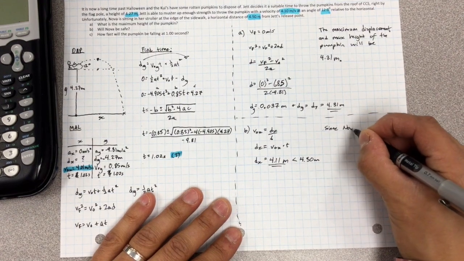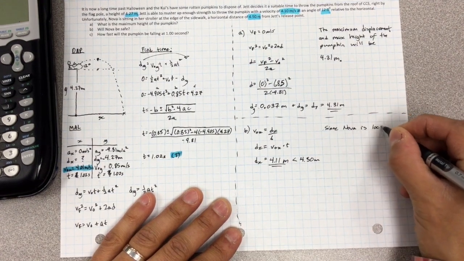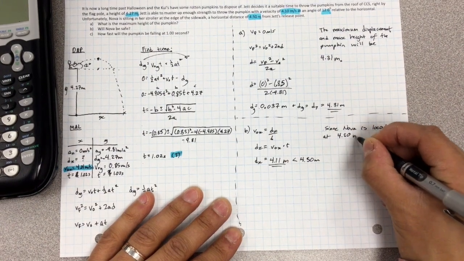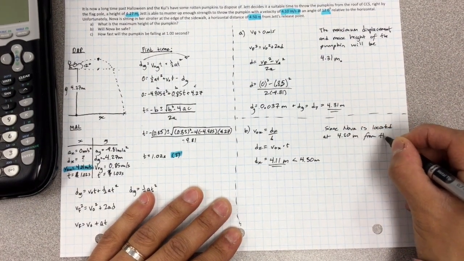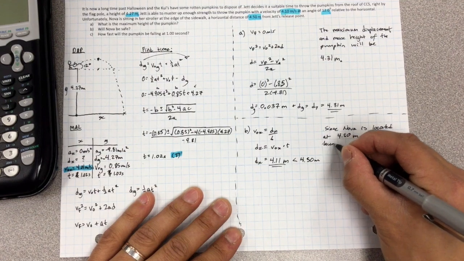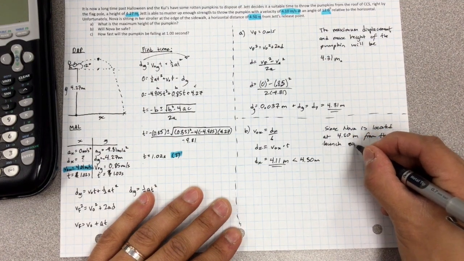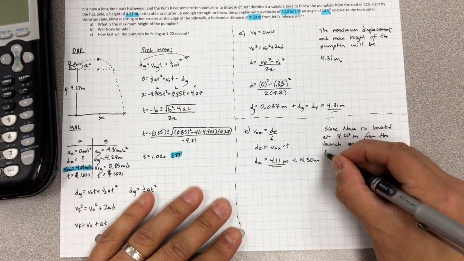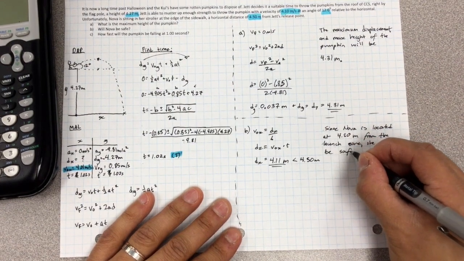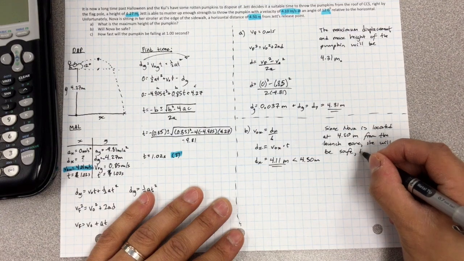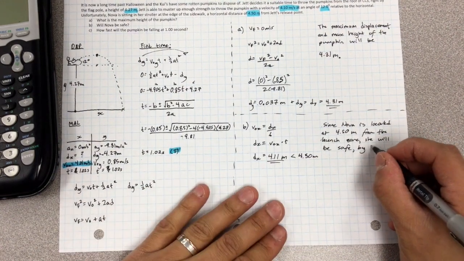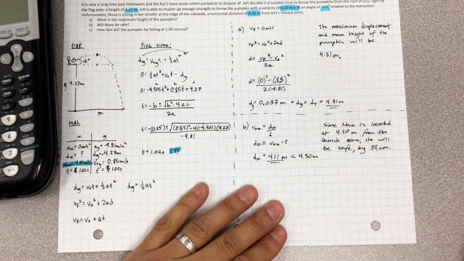So since Nova is located at 4.50 meters from the launch zone, she will be safe. By 39 centimeters, in fact.